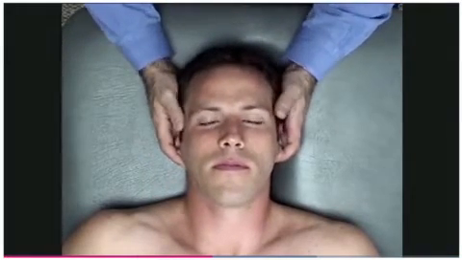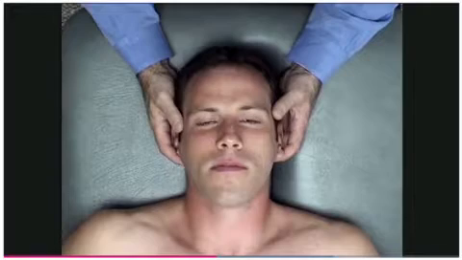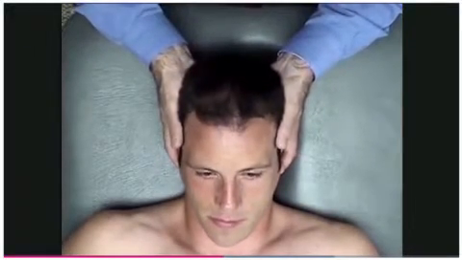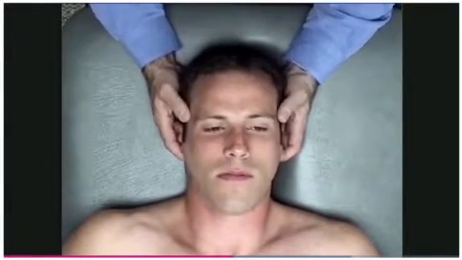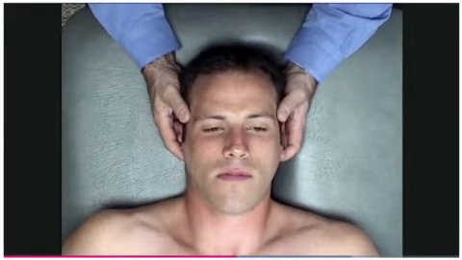Some people prefer a patient positioning with this technique where the patient is elevated off the table. We're going to show you that from another position, from a side view in a second, where you might be able to see that positioning better.